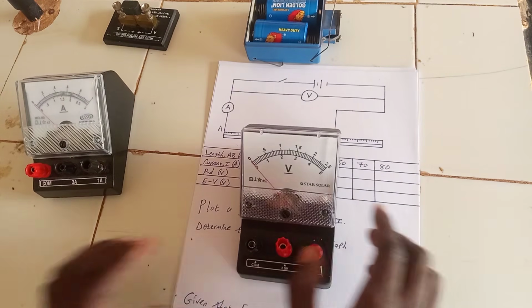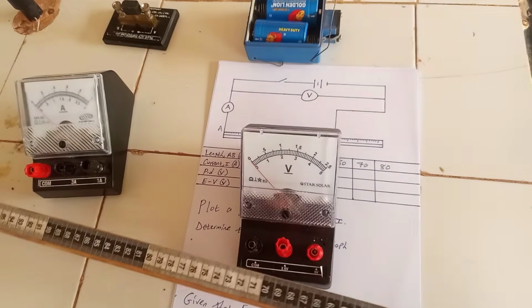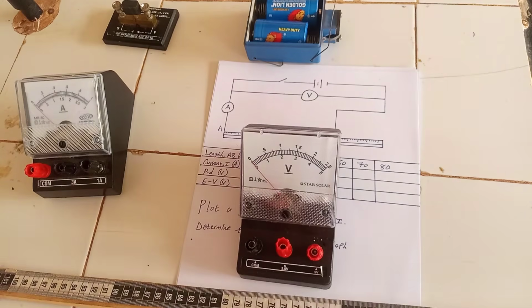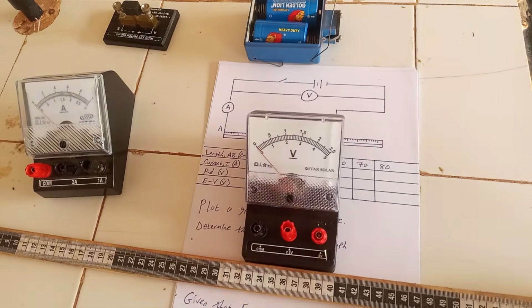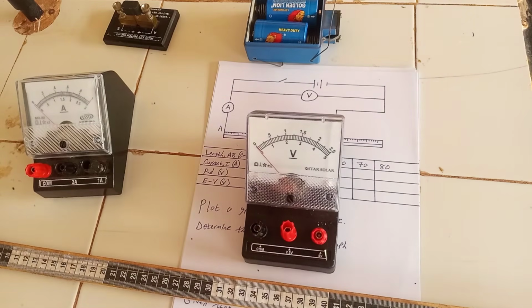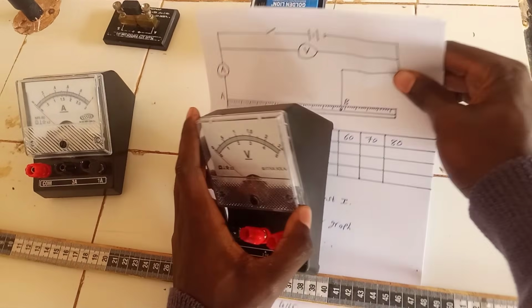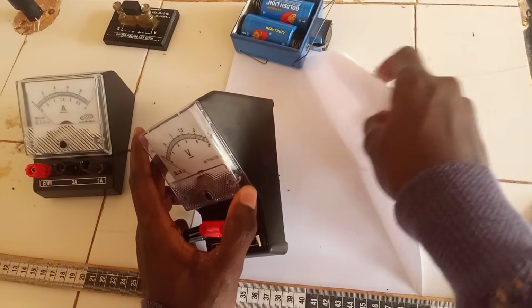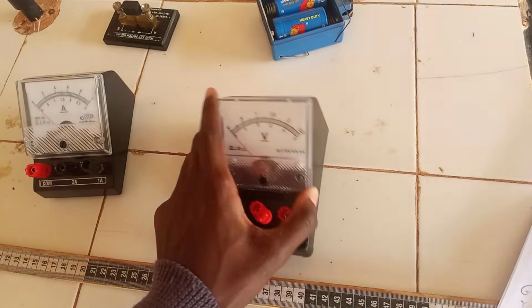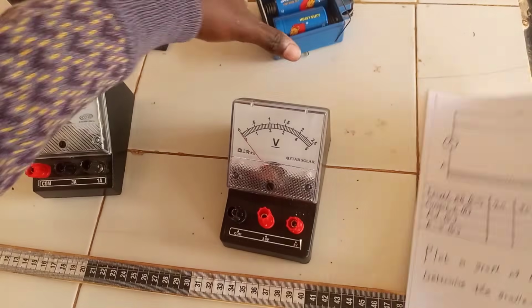And then from there, we have the nichrome wire. This is the wire we are going to use here. Our scale is from 0 to 100 for the nichrome wire. So once we have done that, that is how the cells are arranged, the setup. So we have arranged the apparatus as they appear in our diagram.